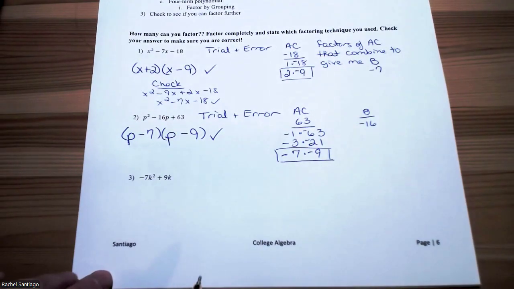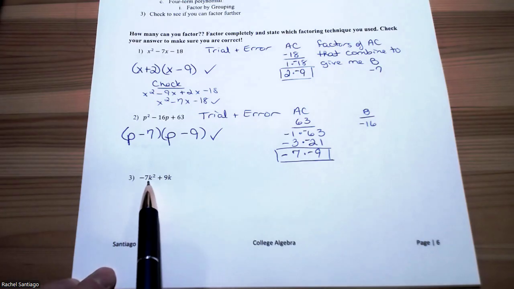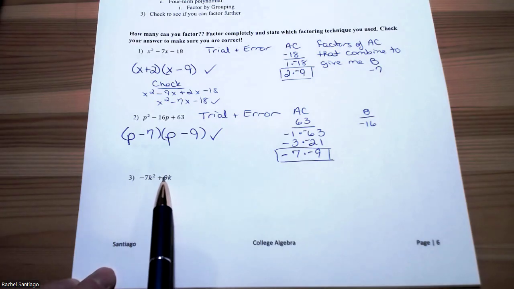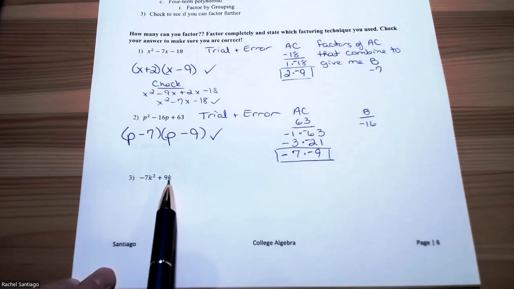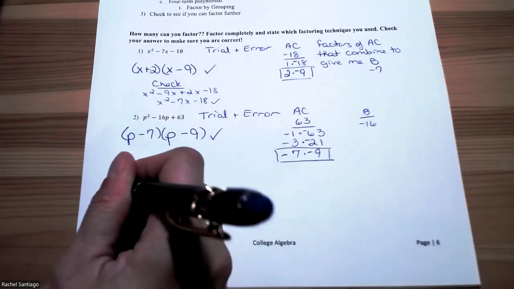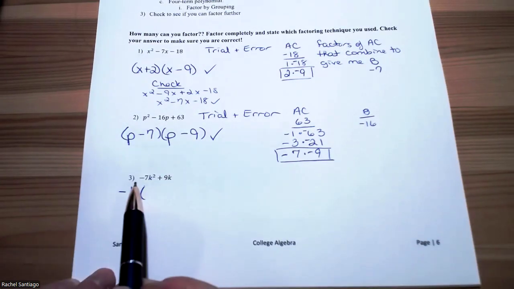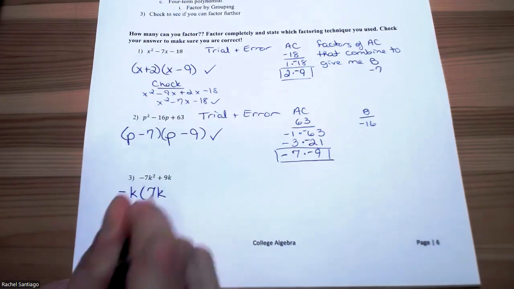Number 3, look for a GCF. Oh, wait a second. They both have a K so that we can actually factor out. So that's definitely part of my GCF. And then notice I have a leading negative. So I'm going to factor out a negative K. Once I factor out a negative K from both terms, that's going to leave me with 7K.